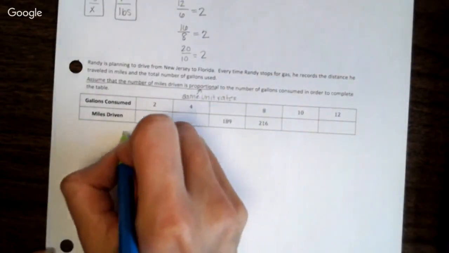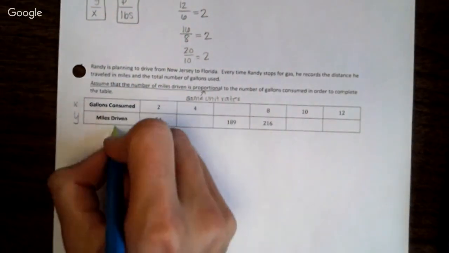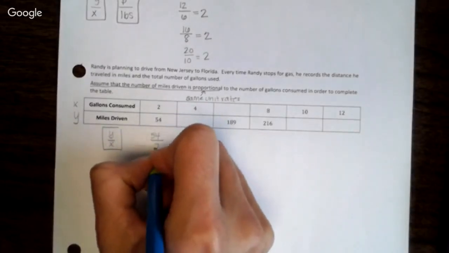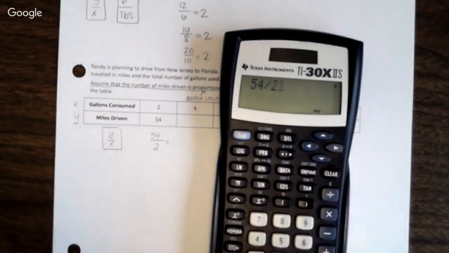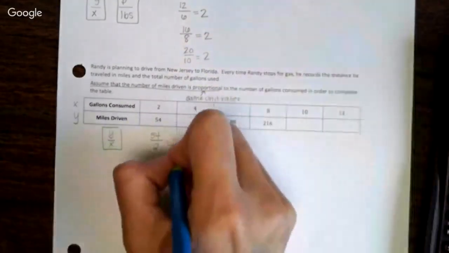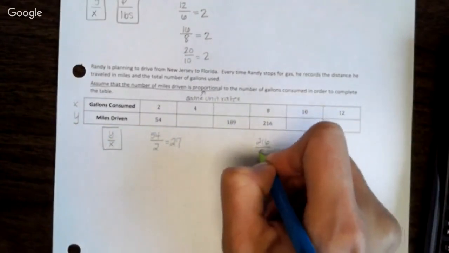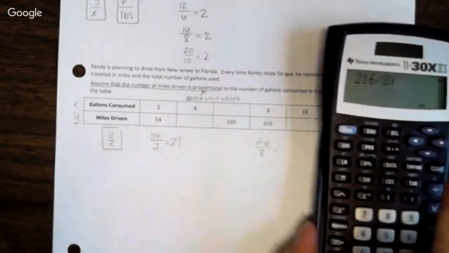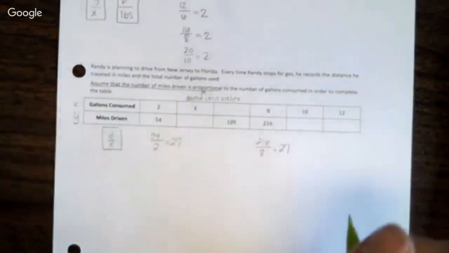Now, to find the unit rate, remember we're doing y divided by x. So in the chart, x is your first column, y is your second column. So let's find the unit rate for 2 numbers that are given to us. So 54 divided by 2 is 27. That should be the same as this one where both numbers are given to us. 216 over 8. Let's just make sure. Is 27. Okay, so both are the same.